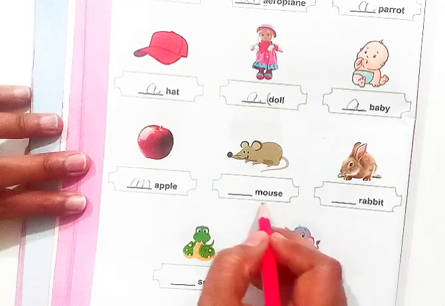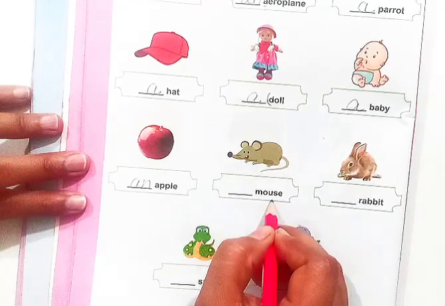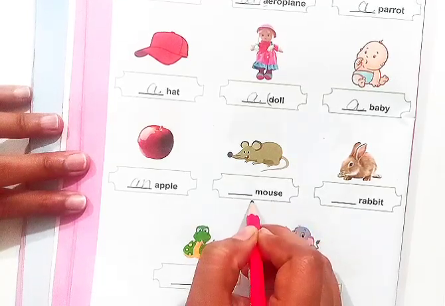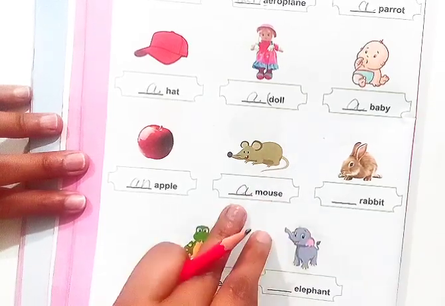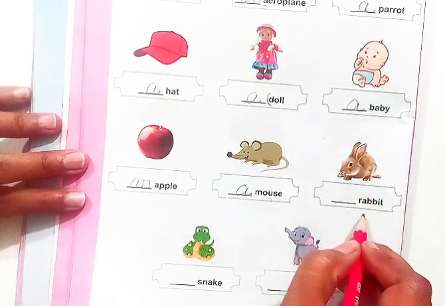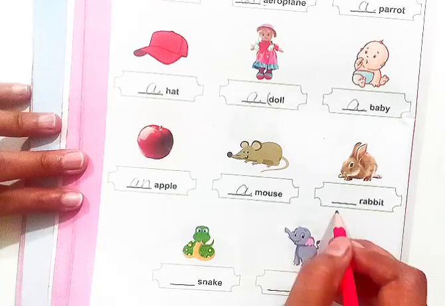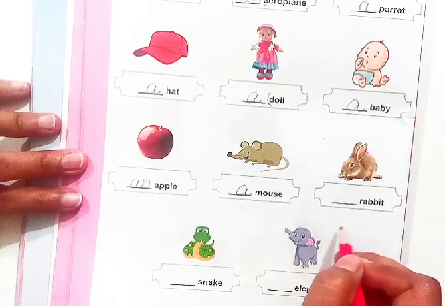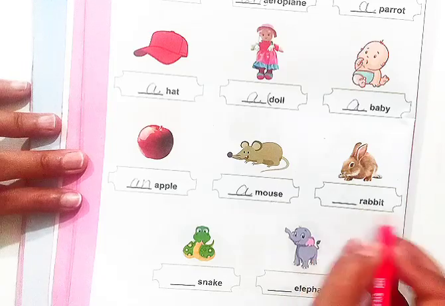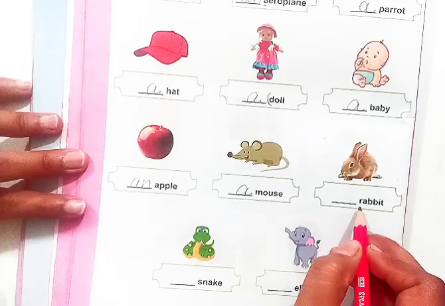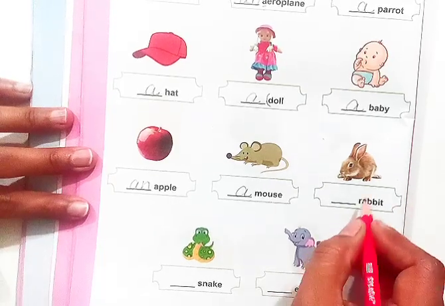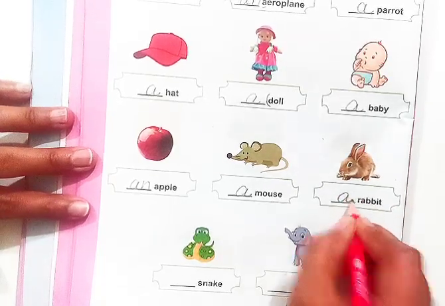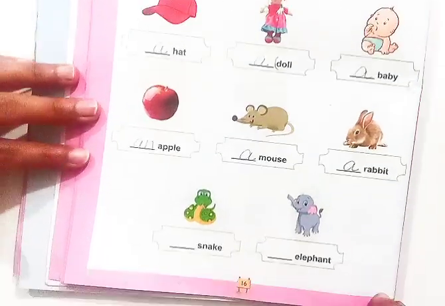An mouse, or a mouse? A mouse. Very good. Rabbit. What about rabbit? An rabbit, or a rabbit? The first letter of rabbit is R. Is R a vowel or a consonant? Consonant. So we will write a rabbit.